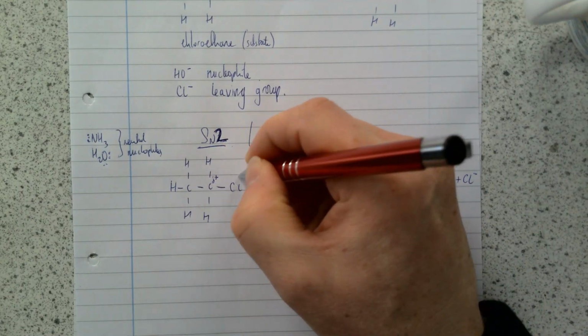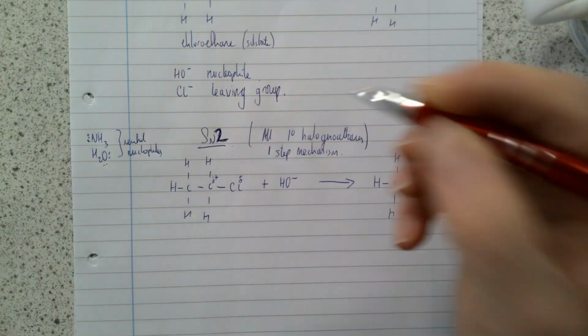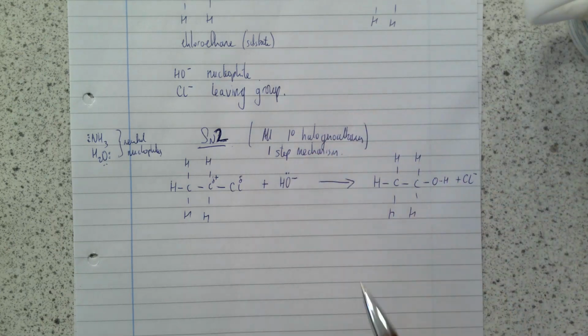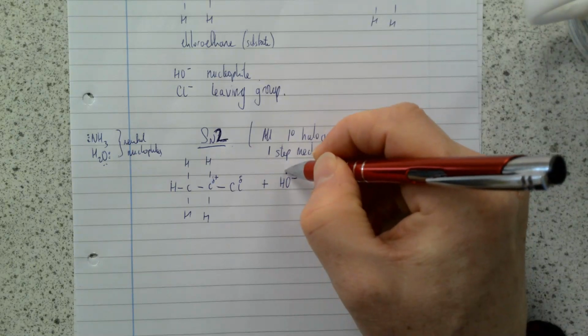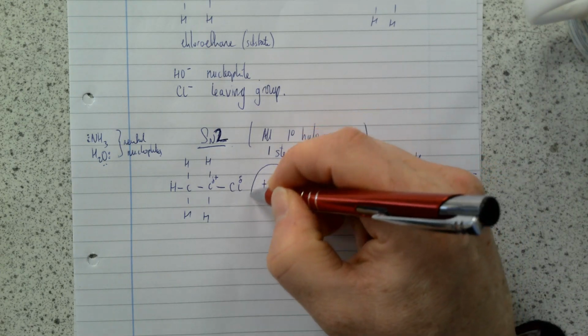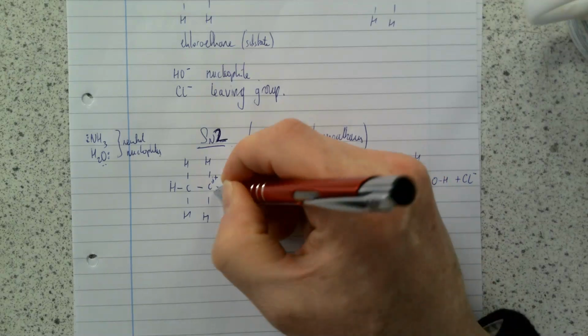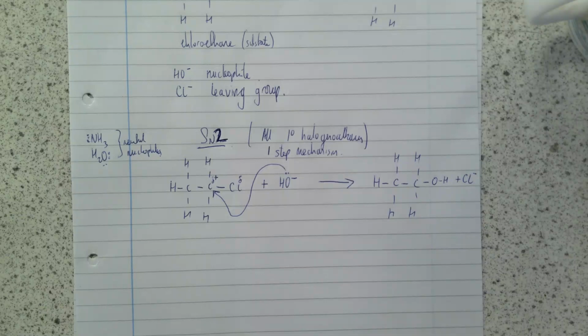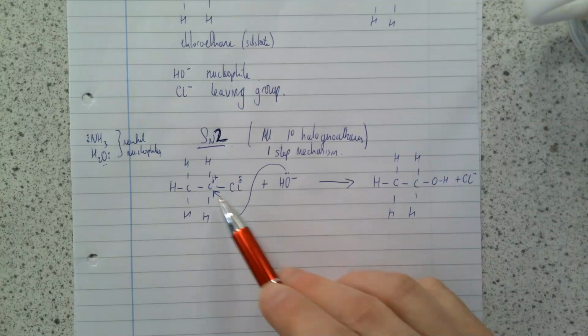So that's essentially the reaction, but the mechanism involves the nucleophile, and particularly the lone pair on that nucleophile, attacking that delta positive carbon. Remember that double-headed arrows show the movement of 2 electrons and show the formation of a bond between that oxygen and that carbon.